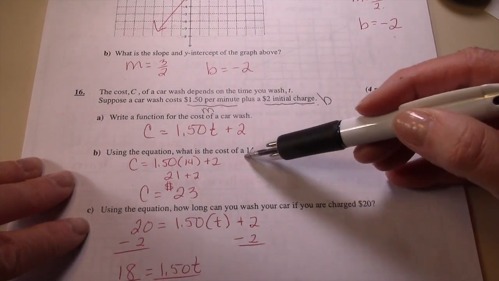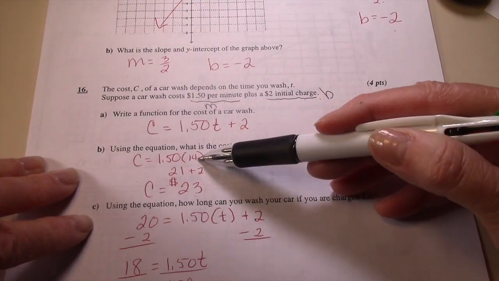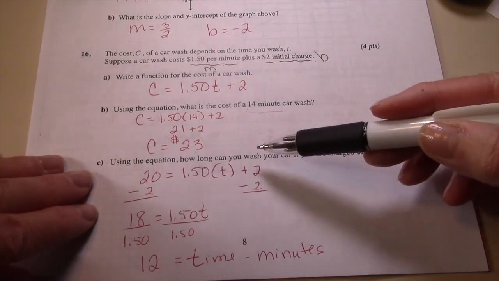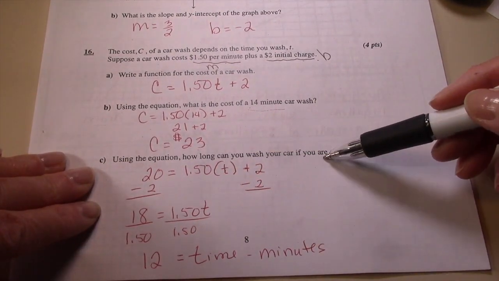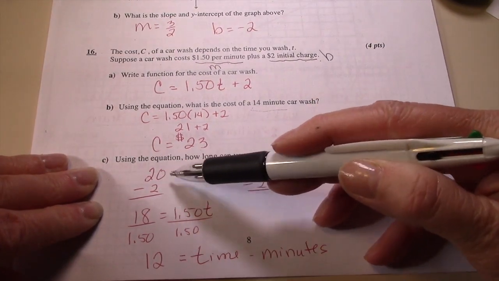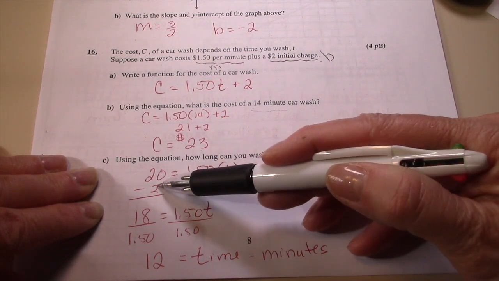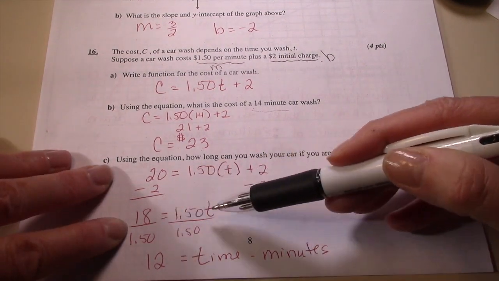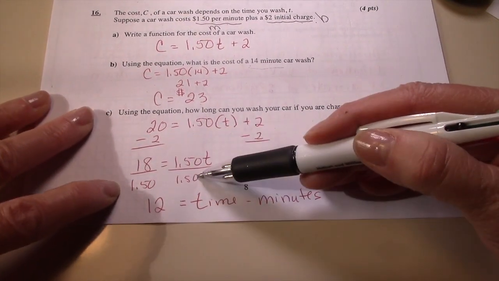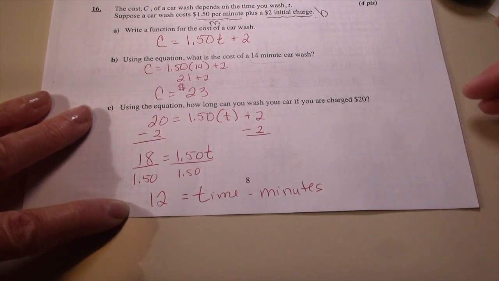Using the equation, what would it cost for a 14-minute car wash? Put the 14 in there: $1.50 times 14 plus $2 comes out to be 23. Using that equation, how long can you wash your car if you were charged $20? So that's your cost: 20 equals $1.50 times T plus 2. You know you have to pay the 2, so that comes off. So you got $18 for the $1.50 times T, divide by $1.50, and you get 12. So it'd be 12 minutes you can wash your car.